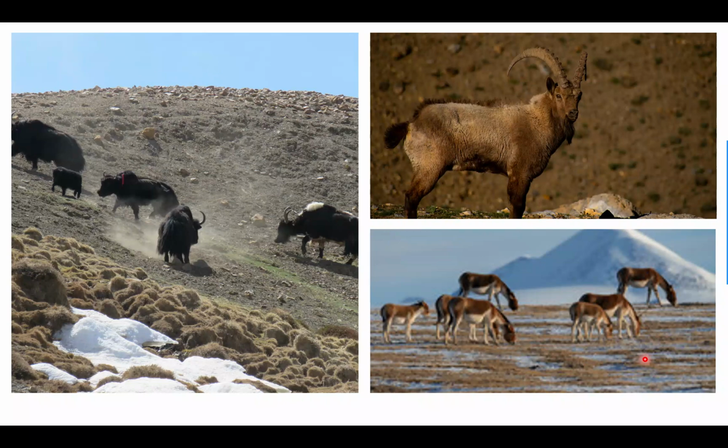And these are fragile landscapes, because most of the precipitation here happens in the late winter in the form of snow, and that snowmelt water is what runs these landscapes.